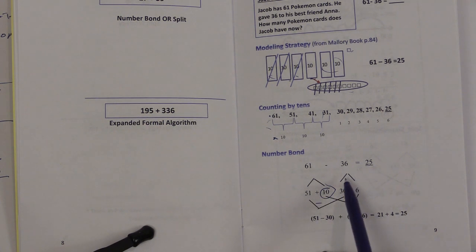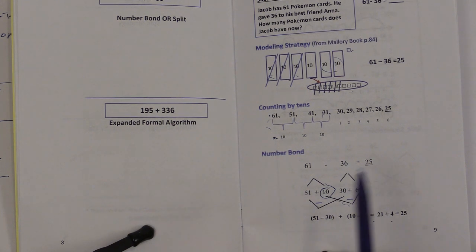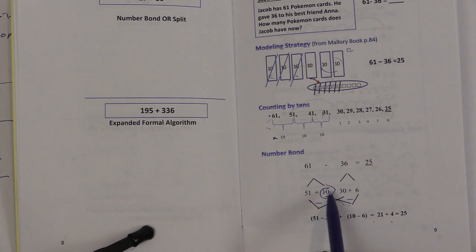And then 36, I'm going to break into 30 and 6. So I'm going to do 51 minus 30 is 21. And 10 minus 6 is 4. So I have 21 plus 4 equals 25. Do you see what I did here? So putting away 10 is the key. Putting away 10 first, and then the rest is the other number, 51 plus 10.